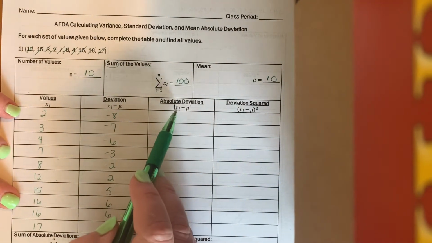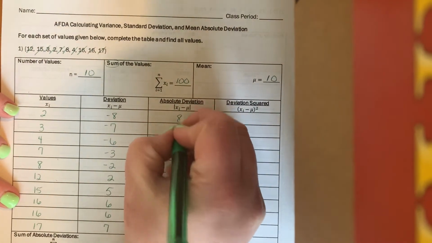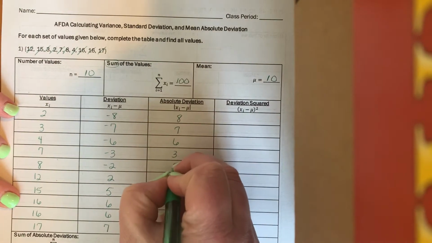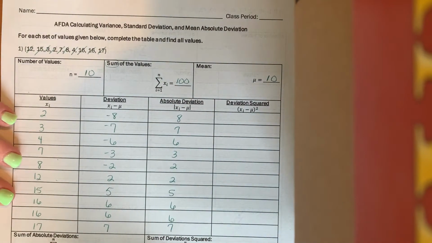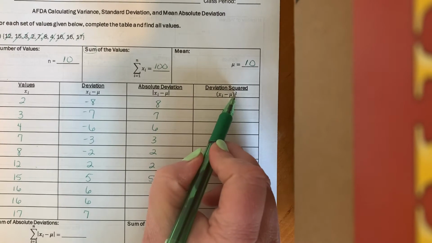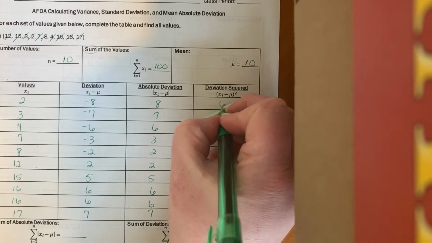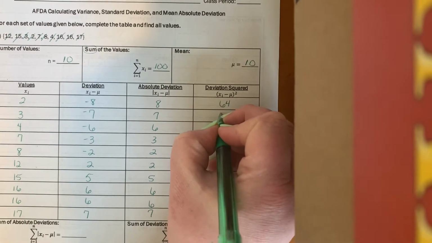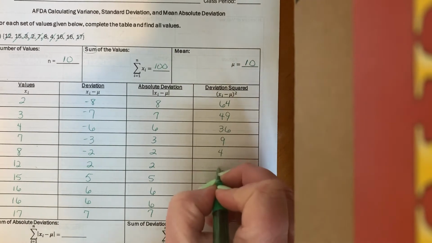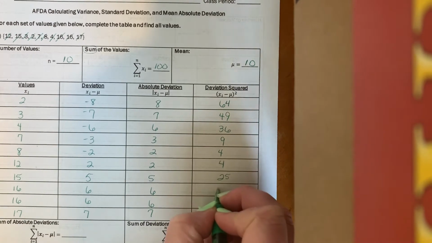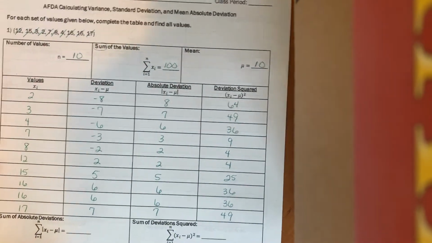So after you do that, you want to take the absolute value of what you just did, meaning instead of having negative numbers, you're going to have all positives. And then after you do that, you're going to square them. So 8 squared is going to be 64. 7 squared is 49. 36, 9, 4, 4, 25, 36, 36, and 49.